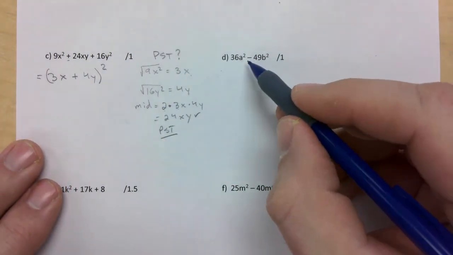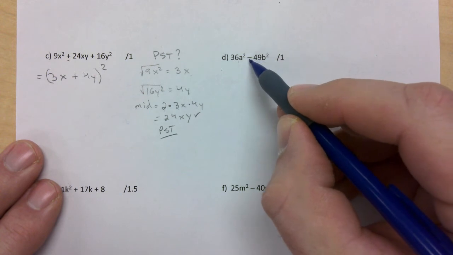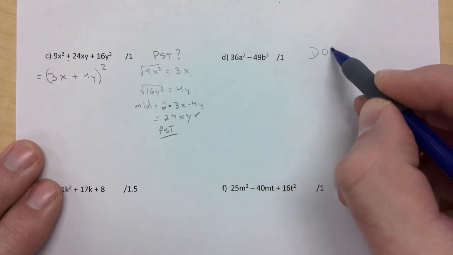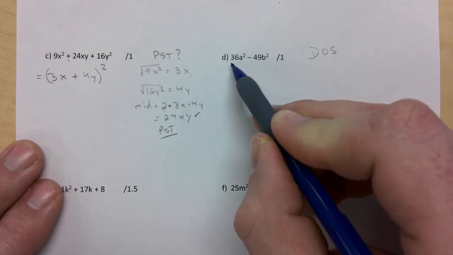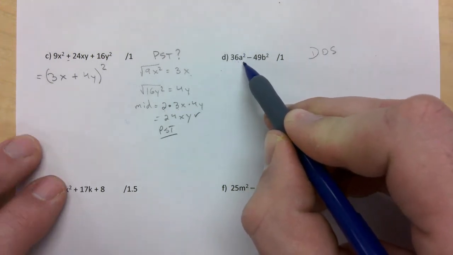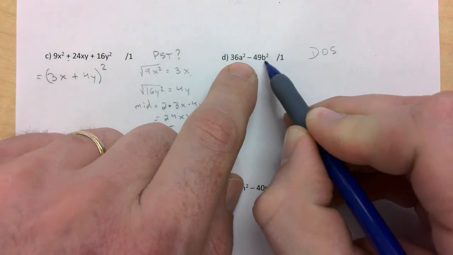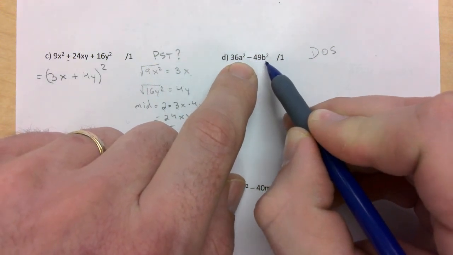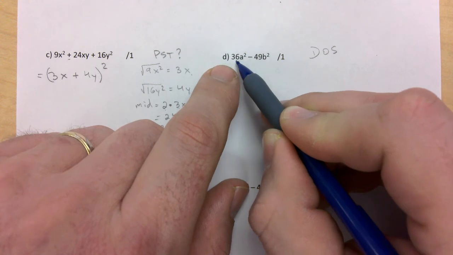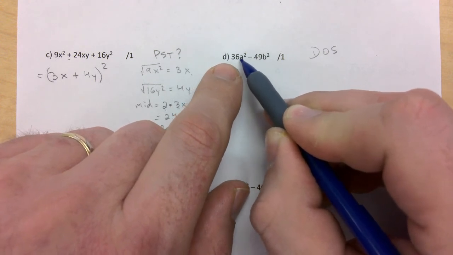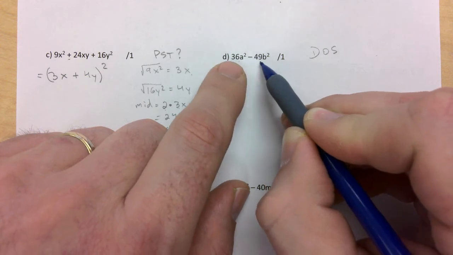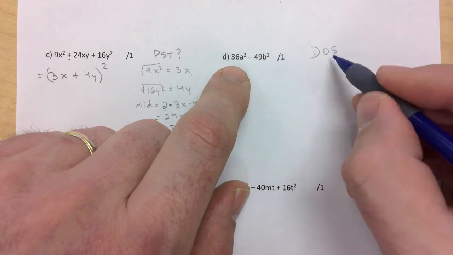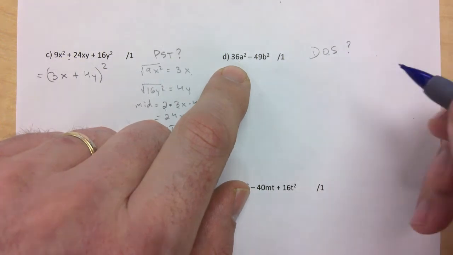Next, we have this one. Oh, two terms, and it's a subtraction. Is it a DOS? Step back one step, though. Because it's multivariable, first of all, just observing that. I don't need to take out a negative because there's no negative in front of this term. I'm going to try to take out a number. Can't do that. And so I'm going to check, is it a difference of squares?